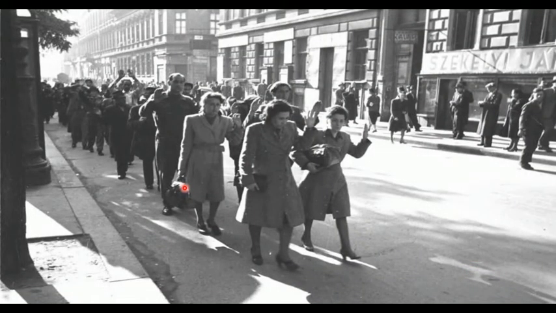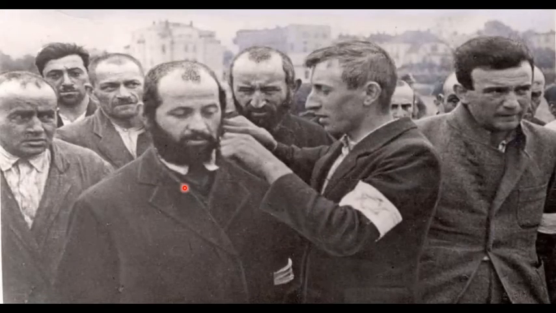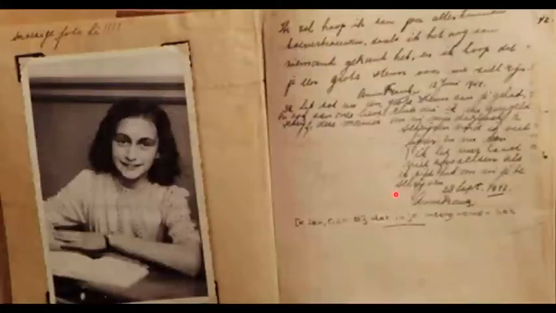About the historical context, we have to know that it was during World War II. Anne Frank and her family were Jews, and we know that the Nazis persecuted them. They were forced to wear a band on their left arm with the Star of David, which made them identifiable as Jews in public.